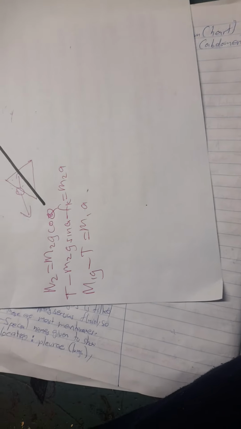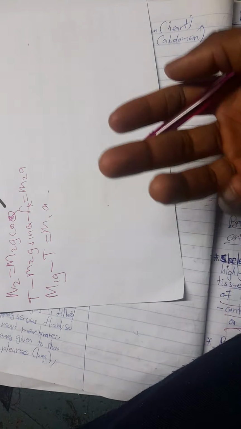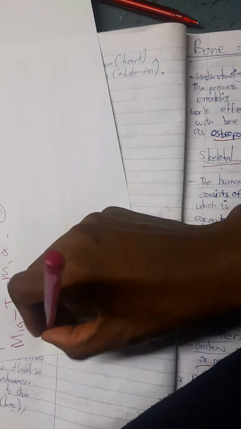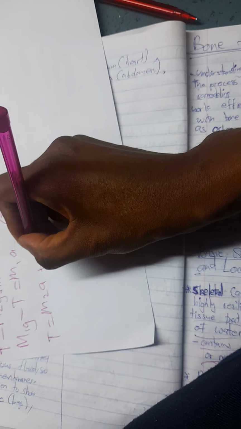So from equation 2 and equation 3 we're going to make T the subject of the formula. So T equals m2a plus m2g sin theta plus fk.